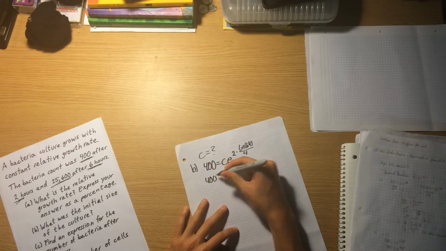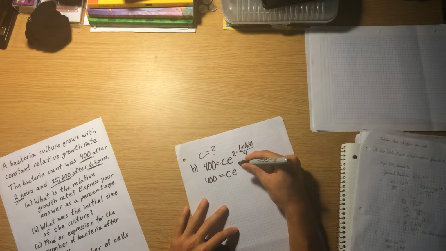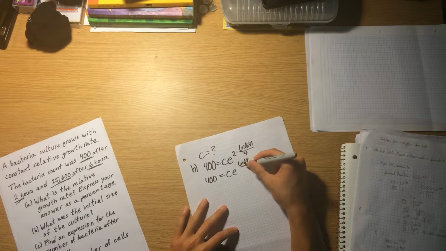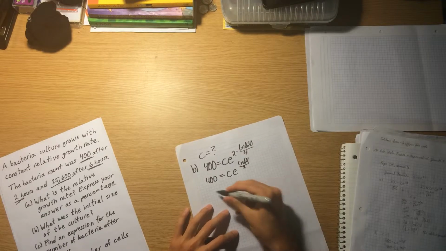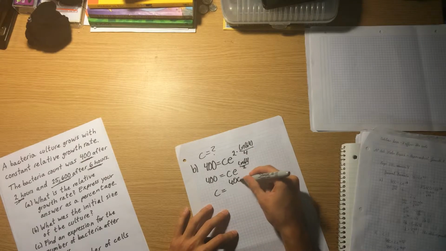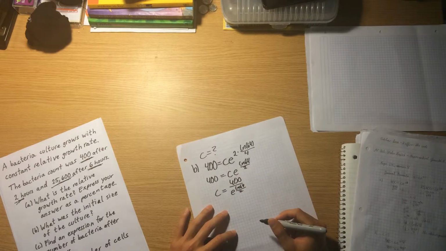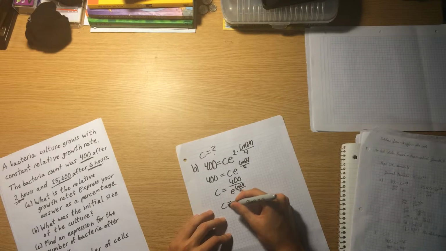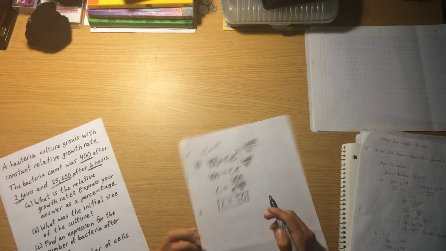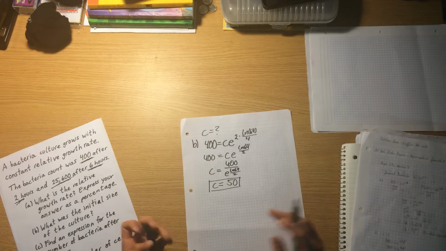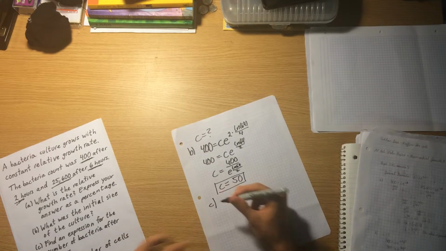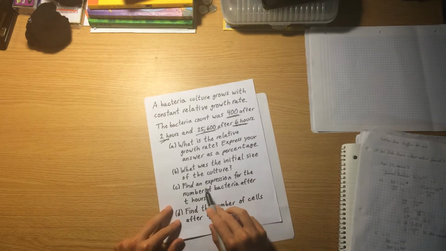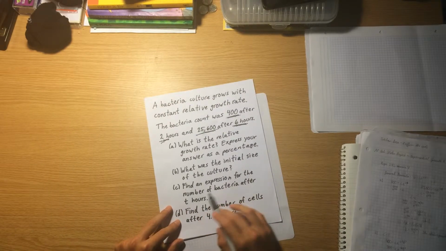So 400 is equal to c times e to the ln of 64 all over 2. Now c is equal to 400 all over e to the ln of 64 all over 2. And if we plug in these numbers in the calculator, we get that c is equal to 50. Now in a full sentence, the initial size of the culture was 50. Now let's go to C. Find an expression for the number of bacteria after t hours.